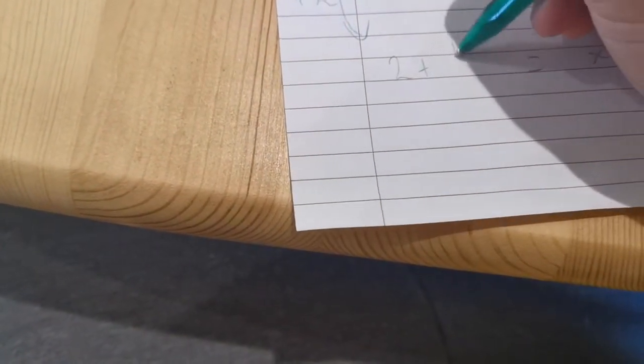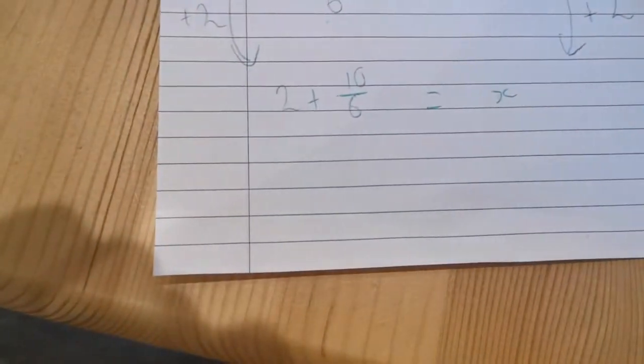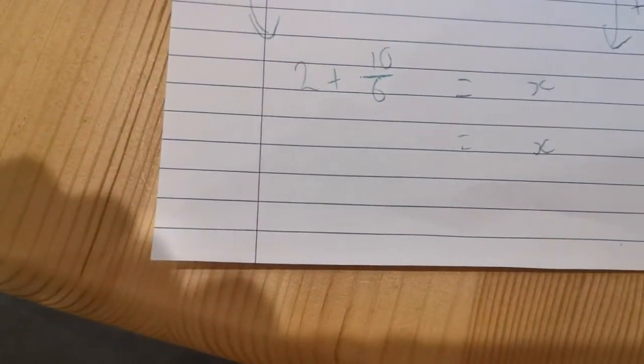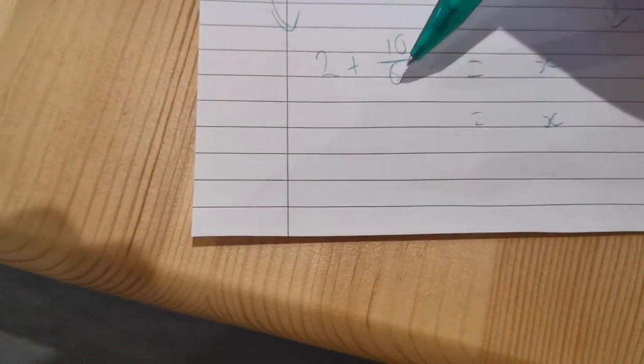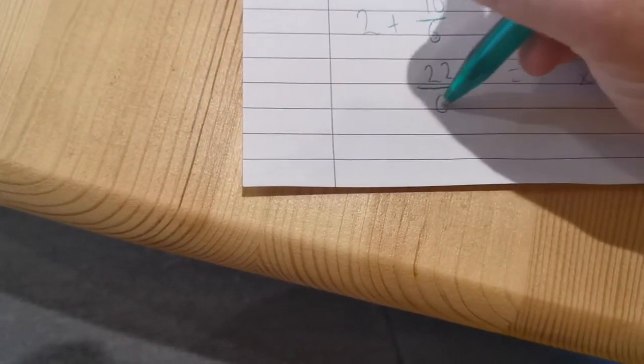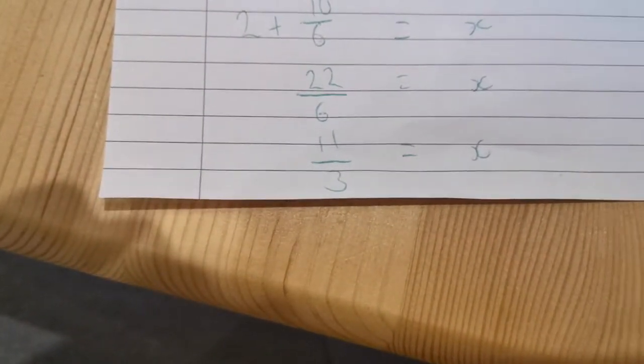That's going to give me x on this side, and it's going to be 2 plus 10 over 6. At this point, this just becomes some fraction work. So x equals 2 plus 10 over 6. If I write this as an improper fraction, 2 times by 6 will become 12. Add that to the 10, it's going to be 22 over 6, and I can simplify that down to 11 over 3.